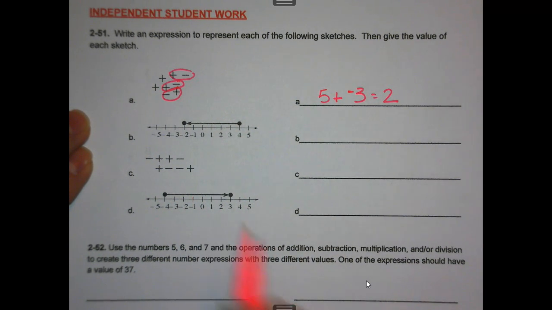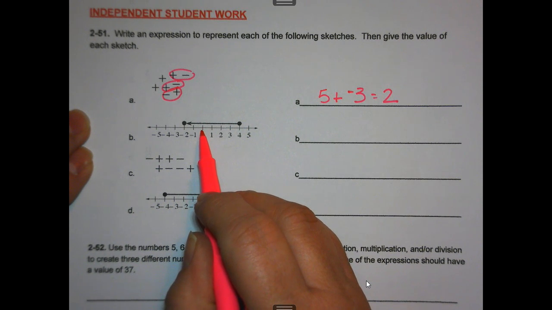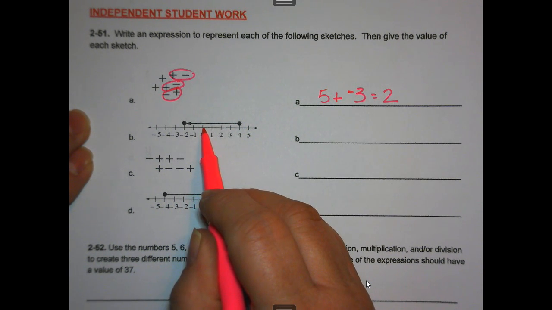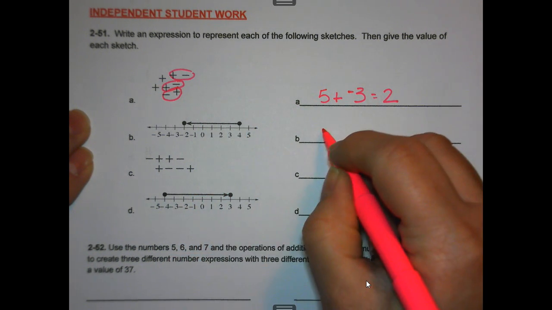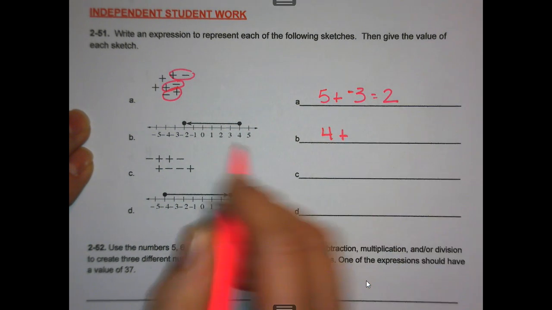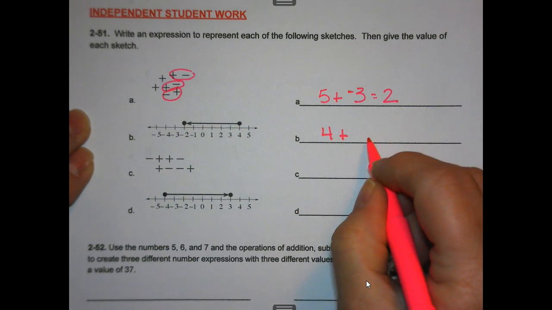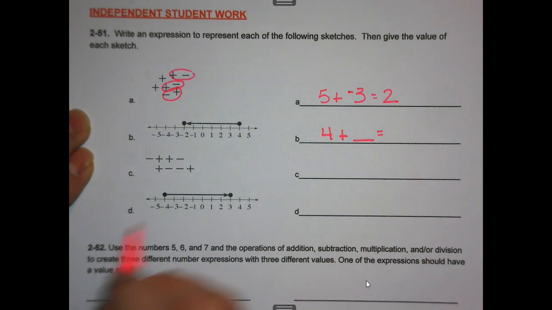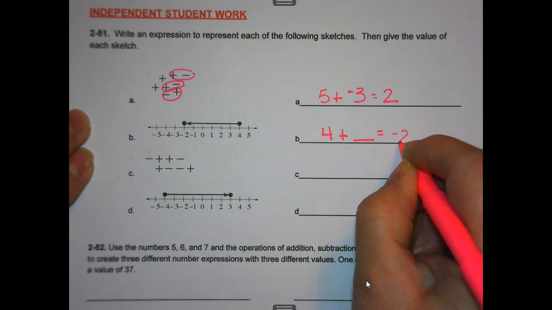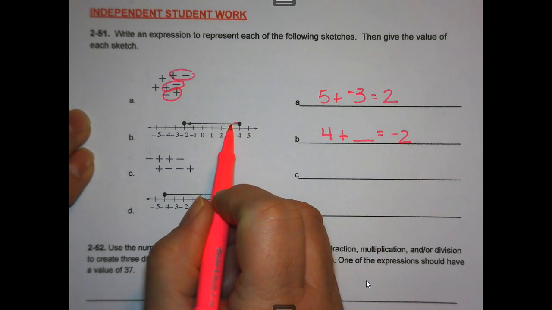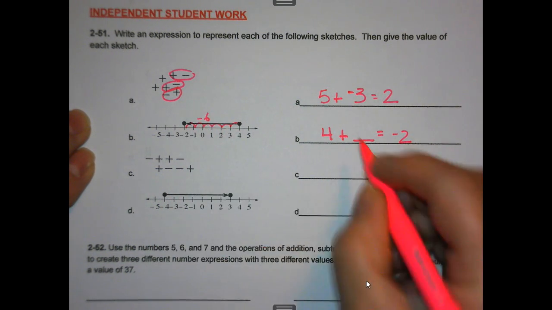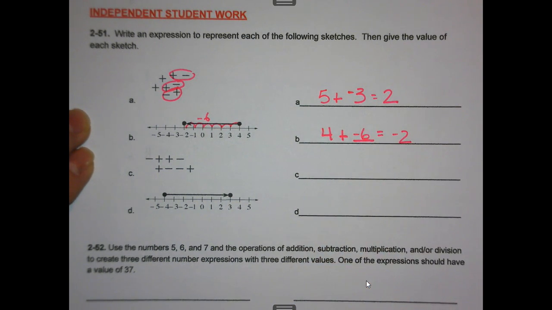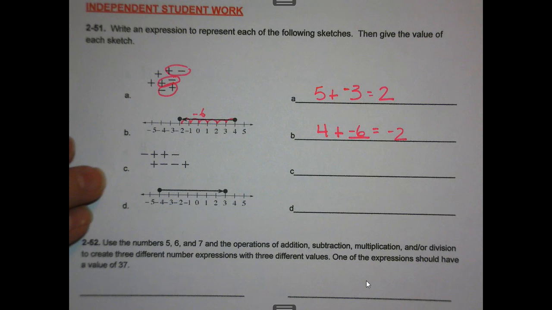The next thing that I'm going to take a look at is the problem that has the number line. In the number line, we look at where we typically start with our numbers. In this one, if I am at 0 and I go to 4, and then I go backwards some distance, I end up on -2. And if I count this, 1, 2, 3, 4, 5, 6, I went back -6. So 4 plus -6 is equal to -2.